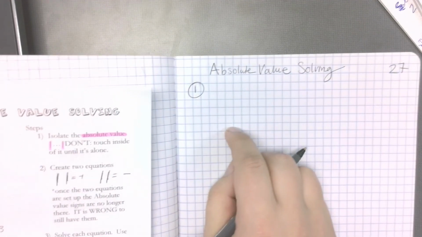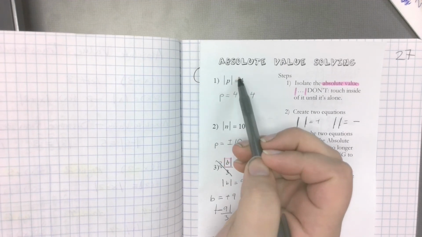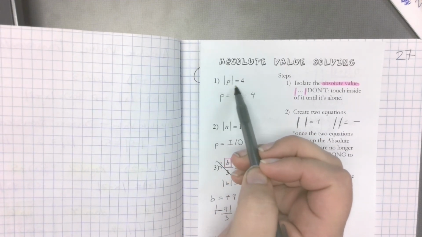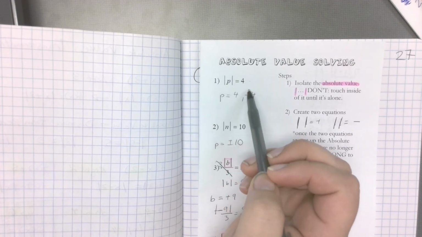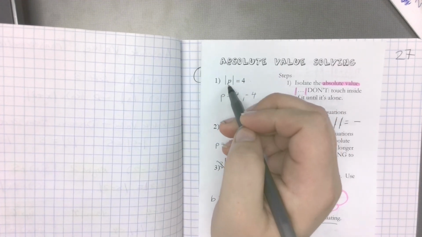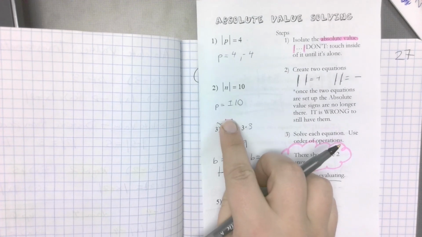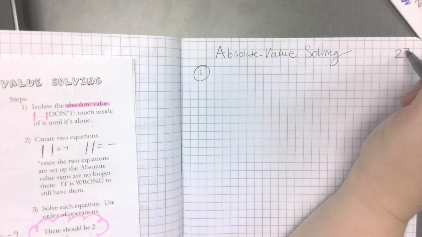Now everyone's going to have different questions. Number 1, for me, for all of you, it should be something very simple like this, where it's just the letter equals a number. So you're going to do the plus and minus. There's no work to show on that. You just write down the equation and you write down the answer. But if there's any steps, I want to see the steps. And that's pretty much it.